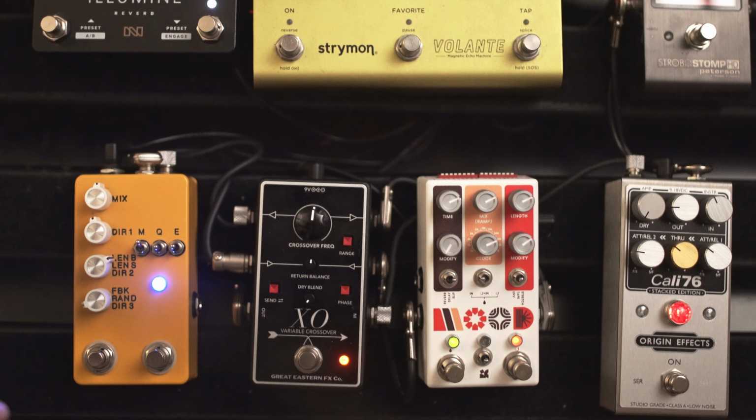So to hear these on their own real quick, let's bring the return balance over. You can hear that this is the high band of the guitar mixing with the lower octave of the Count to 5. If we bring the return balance over to the other side, you hear the octave up of the low band.